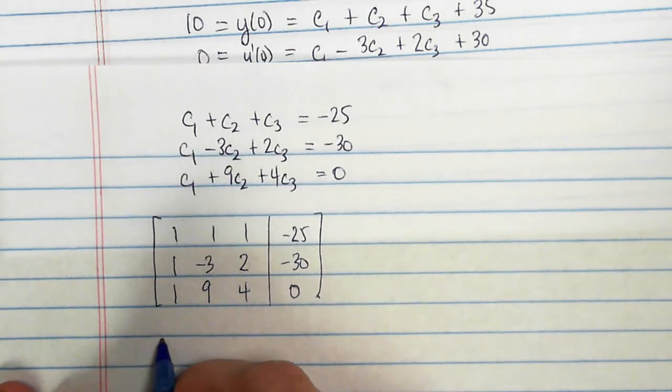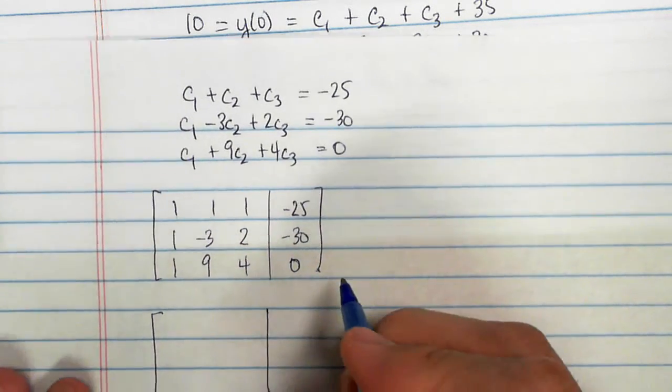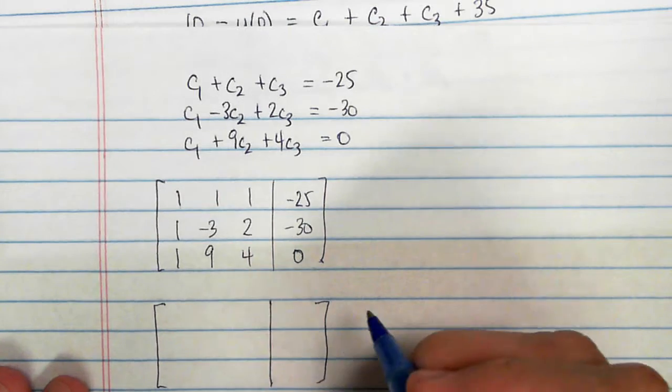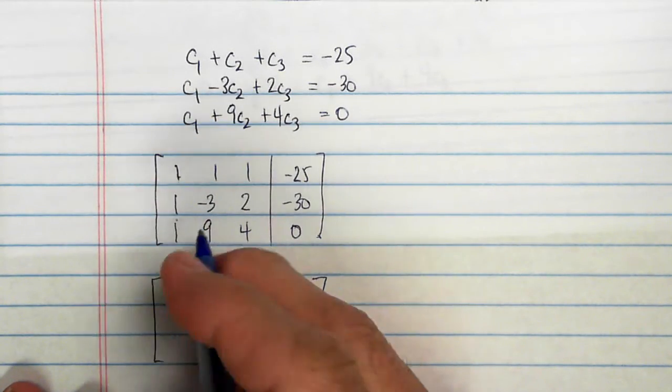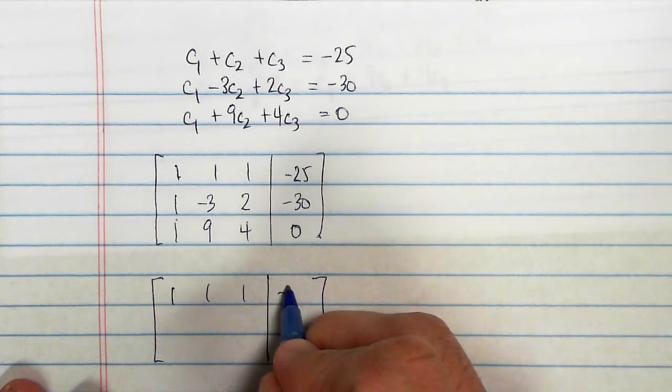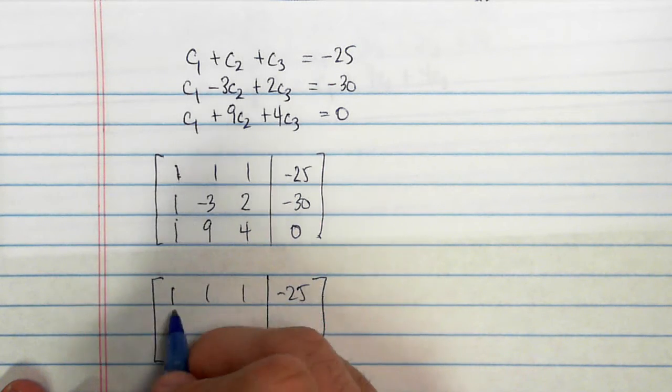Okay, so let's start row reduction. So we're going to multiply the top row by negative 1 and add. So top row stays the same. Multiply by negative 1 and add.